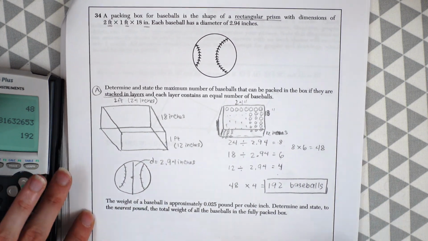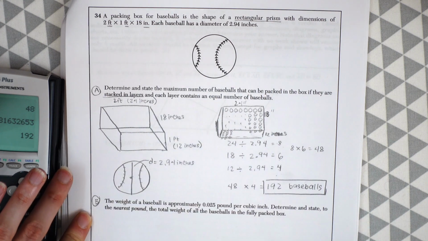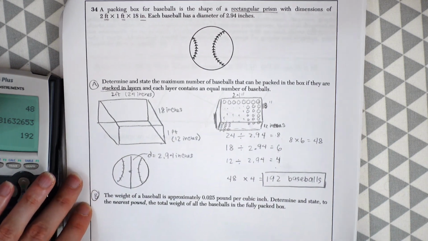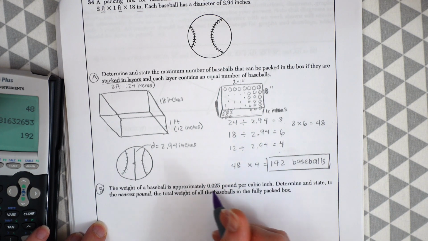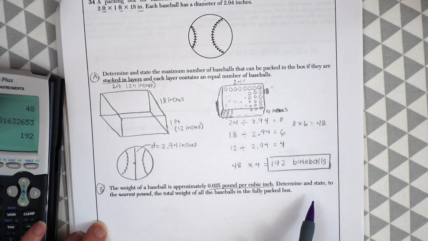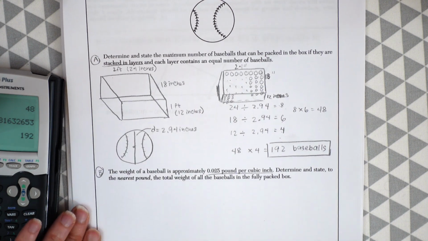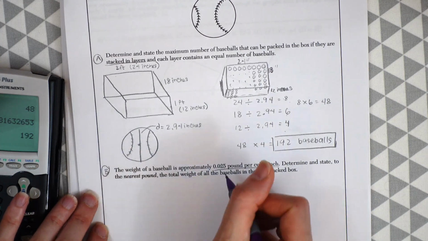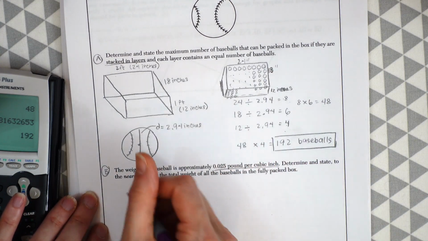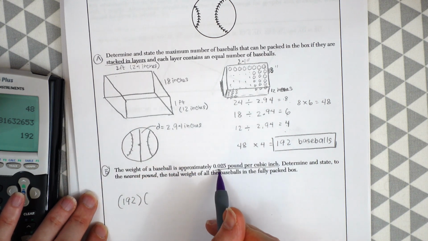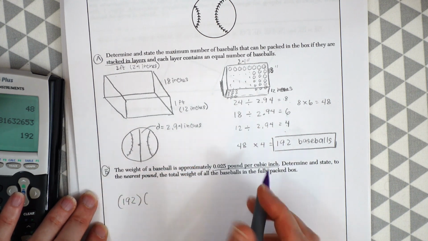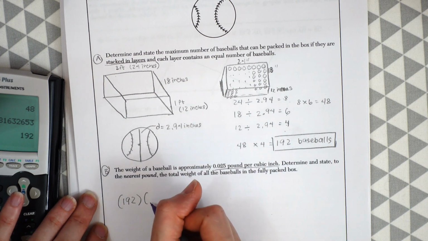Now let's look at the second part to our question. We'll just call it part B. The weight of a baseball is approximately 0.025 pounds per cubic inch. Determine and state to the nearest pound the total weight of all the baseballs in the fully packed box. So here we're going to multiply a couple numbers together. We're going to be multiplying the number of baseballs in the box itself, which is 192, which we just found. We're going to multiply the weight that they gave us per cubic inch, the weight.